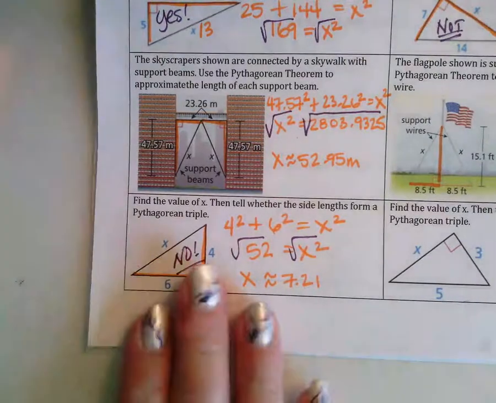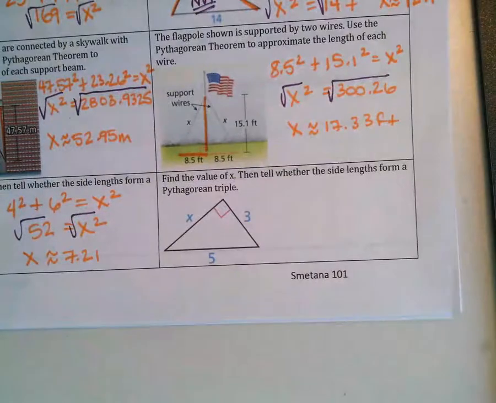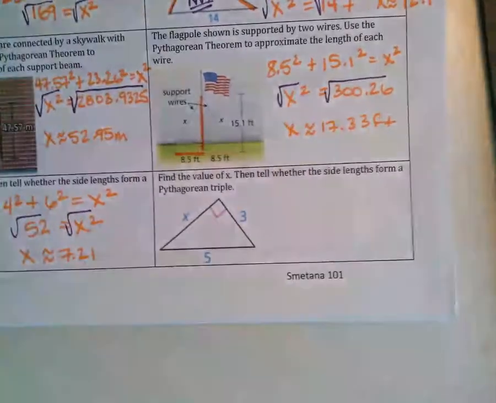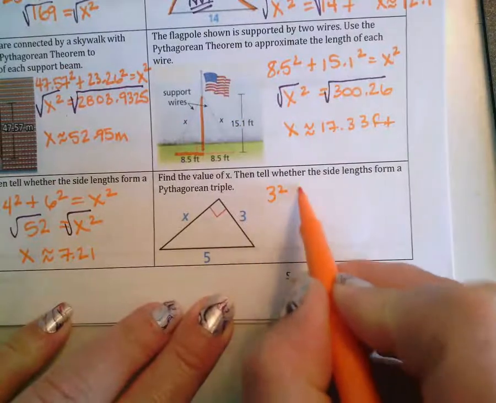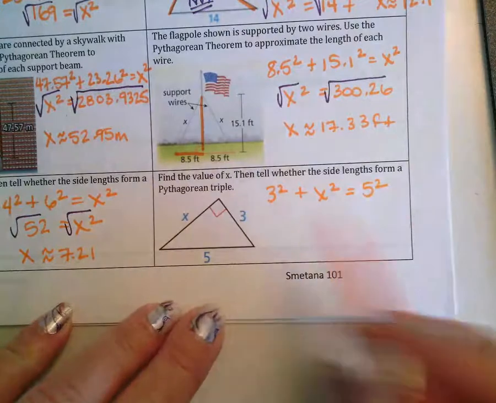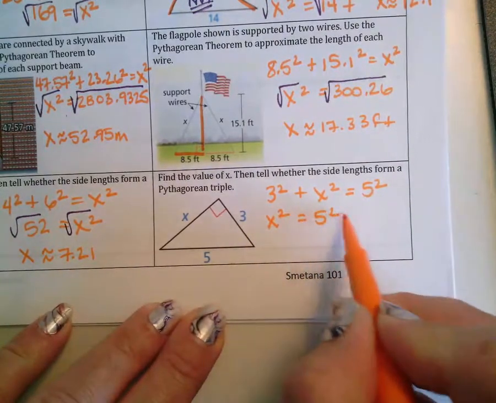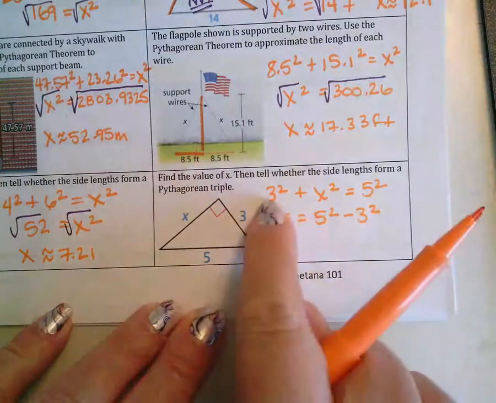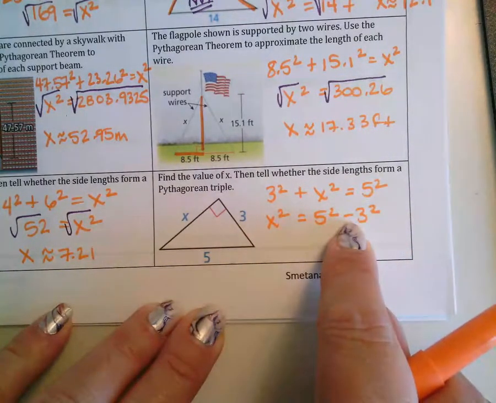Okay, this one. And I could just spill the beans for you right away on this one, because this is probably one of your most common triples, but we'll do the math on it. So x squared equals 5 squared minus 3 squared. If you're not sure what I'm doing there, I'm taking this and moving it to the other side by subtracting it.